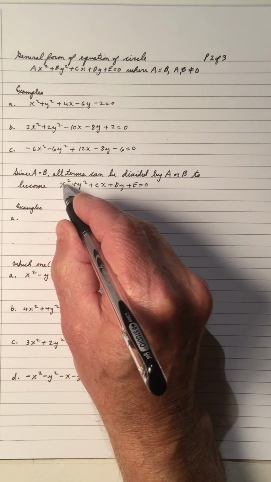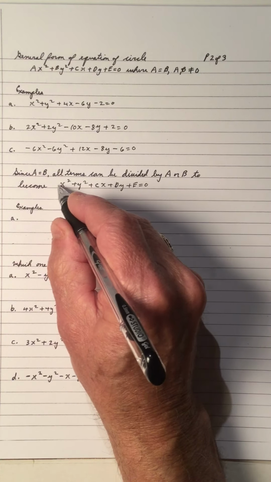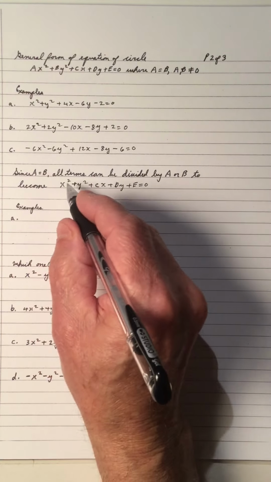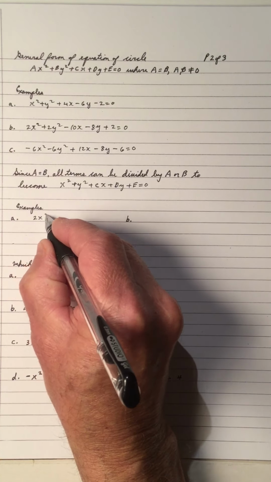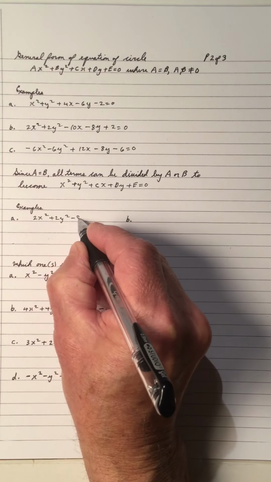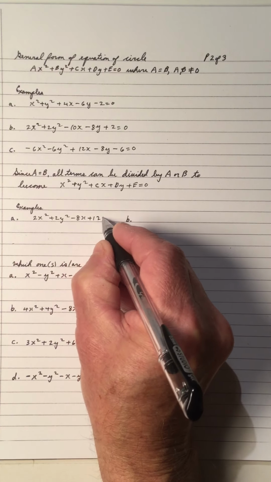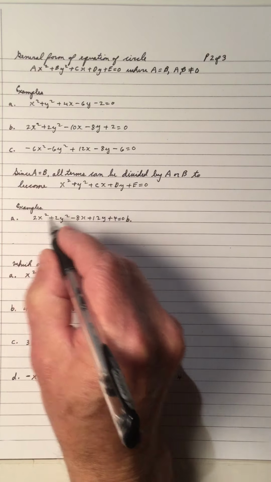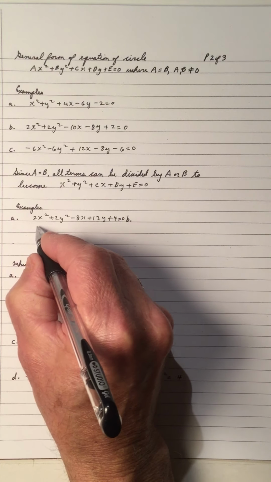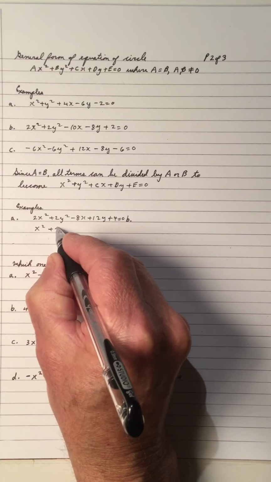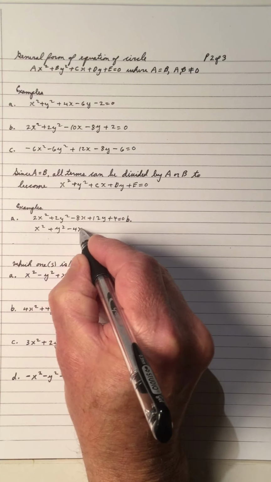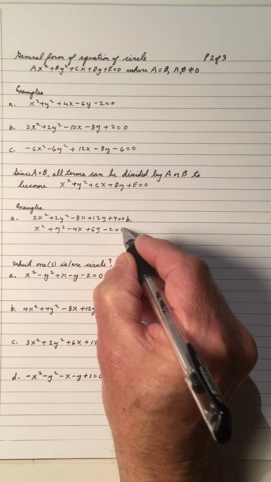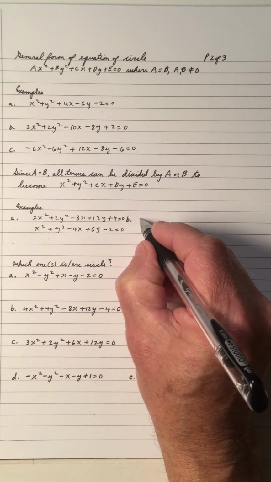We have an x squared plus a y squared. So these two are equal, and we have to have a plus here. Let's do some examples to show you that. So let's do 2x squared plus 2y squared minus 8x plus 12y plus 4 equals 0. We will divide all the terms by 2. So divide by 2: x squared, y squared, 4x, 6y, negative 2 equals 0. And that's one.